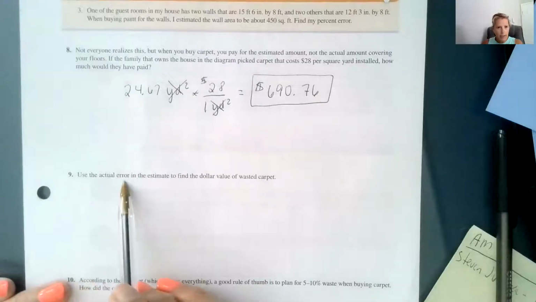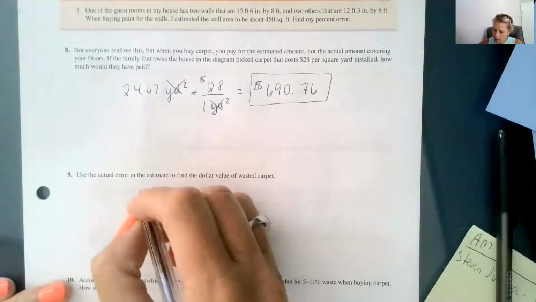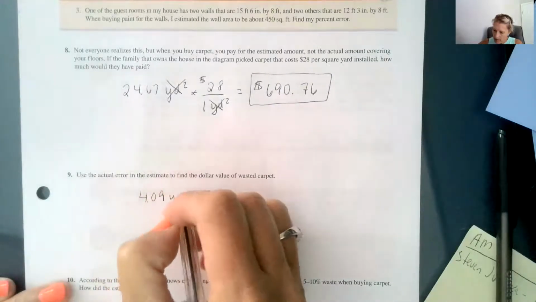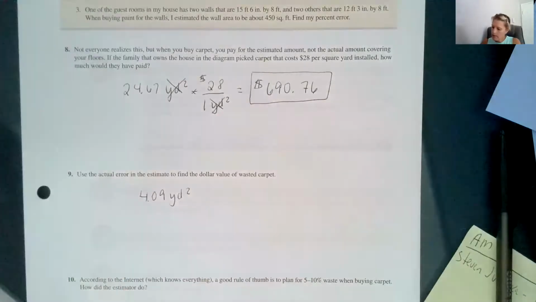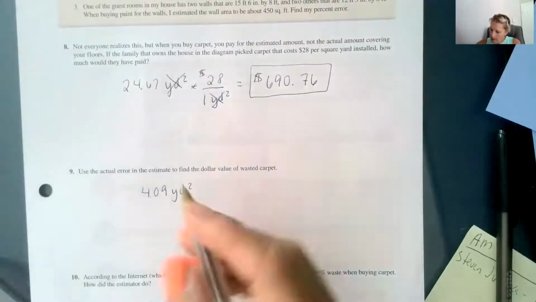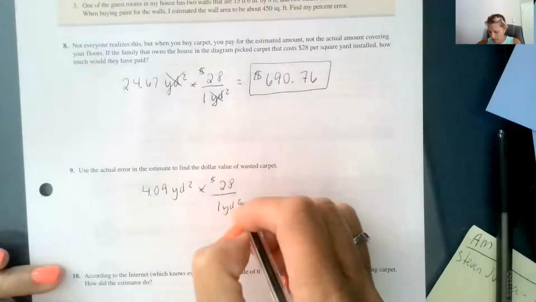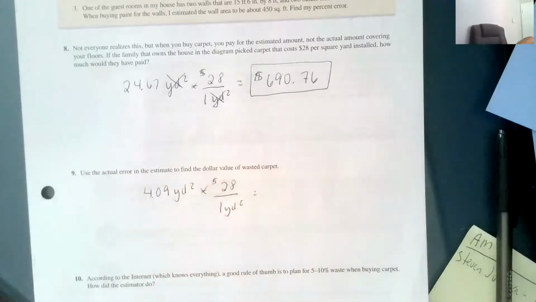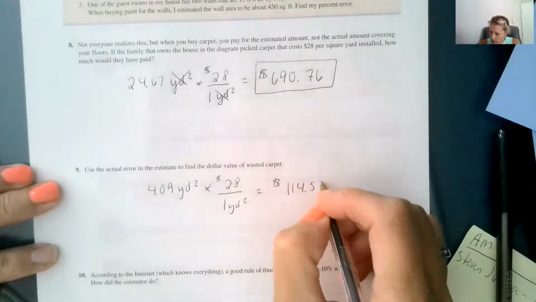Use the actual error in the estimate to find the dollar value of wasted carpet. Well, our actual error was the 4.09 square yards, right? This was the estimated minus the actual, times the $28 per square yard. And that comes out to be a waste of $114.52. We overpaid.